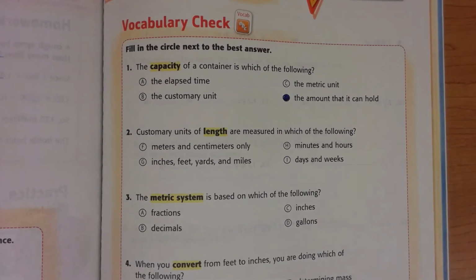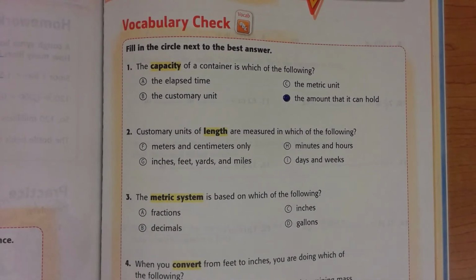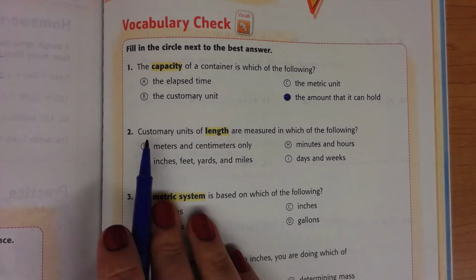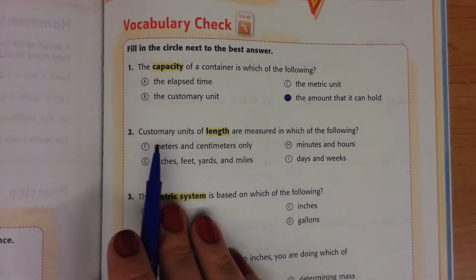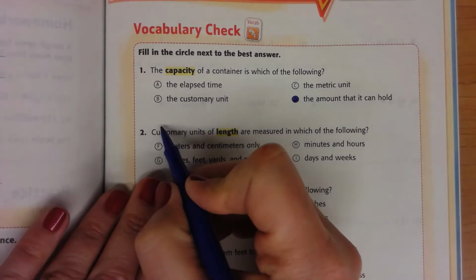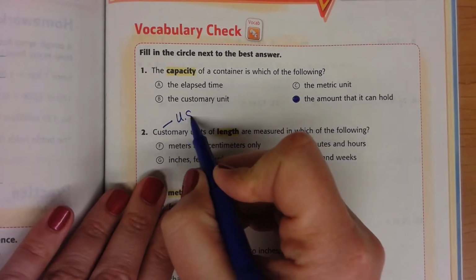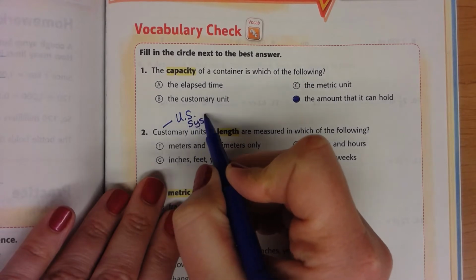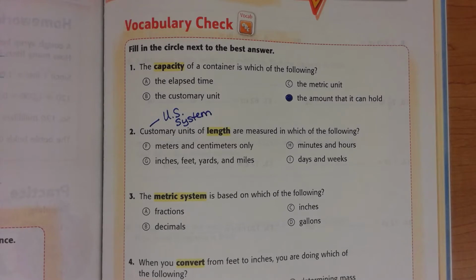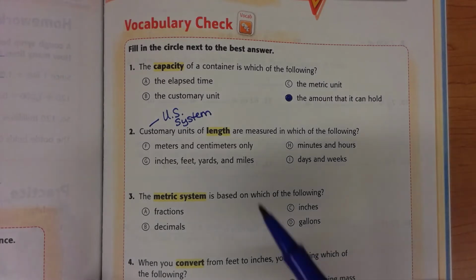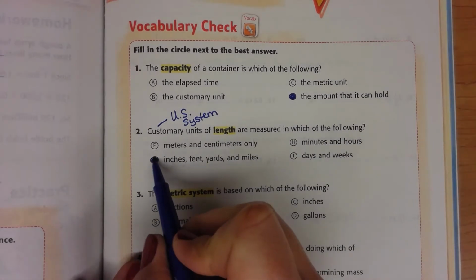Number 2, customary units of length are measured in which of the following? Remember, customary units of length are the system we use in the United States. So we're going to just add a note. Customary is the U.S. system. And remember, the U.S. system is feet, inches, yards, and miles to measure length in the United States.